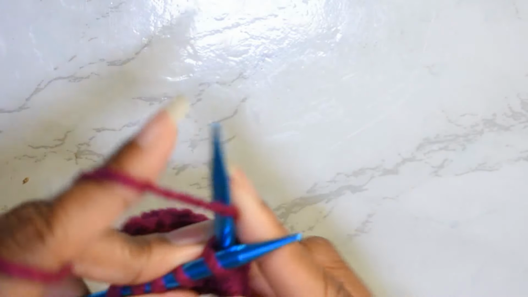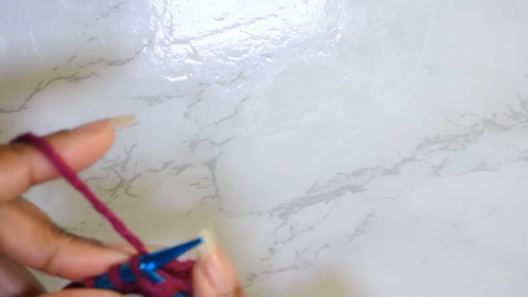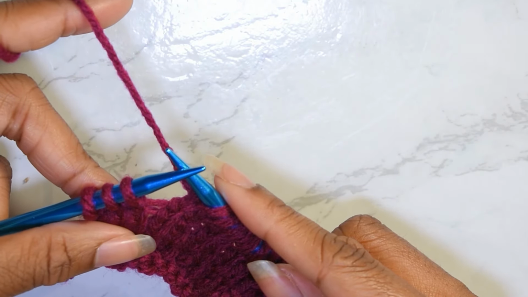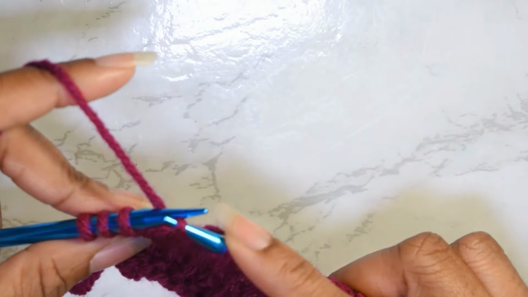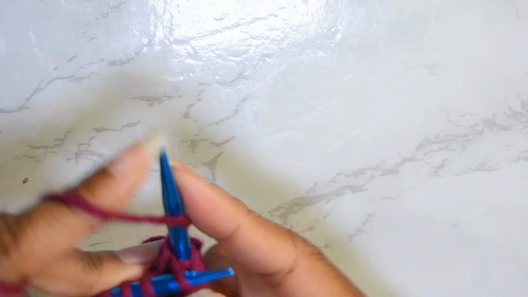Just one and two. And I'm going to increase again. And knit him.